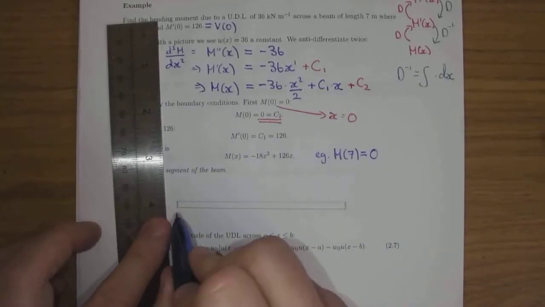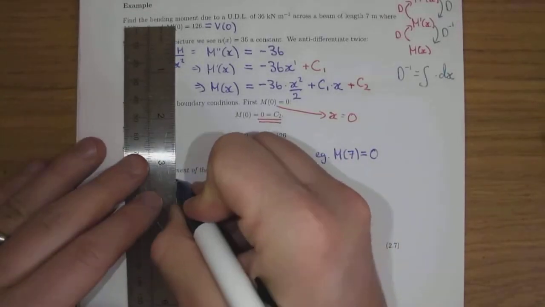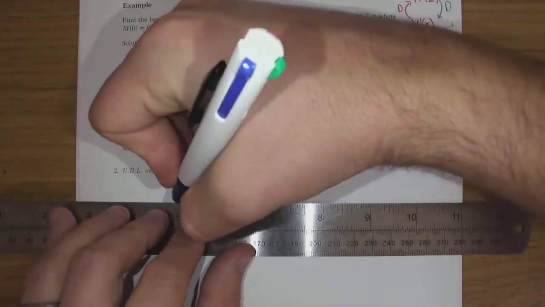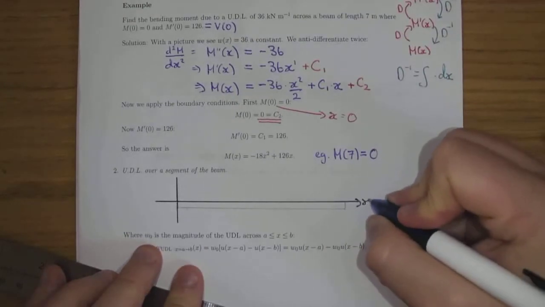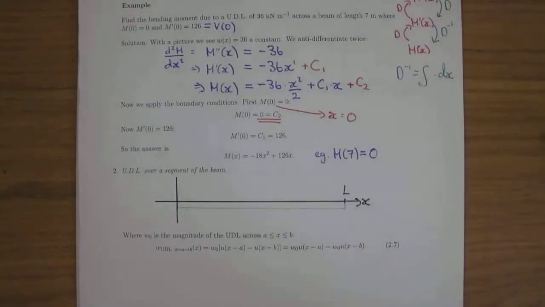So we won't worry about the fact that the support might be in there rather than there. We'll just assume it's on the end. This would be, for example, L, the span of the beam, for argument's sake. And suppose we want a UDL of magnitude W0 between x equal to A and x equal to B.